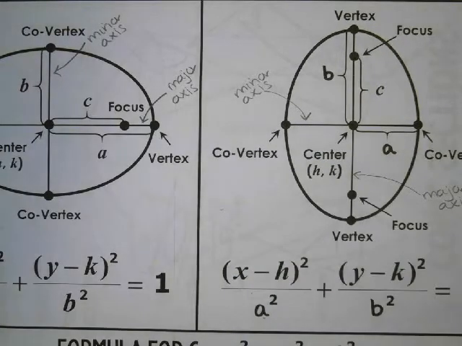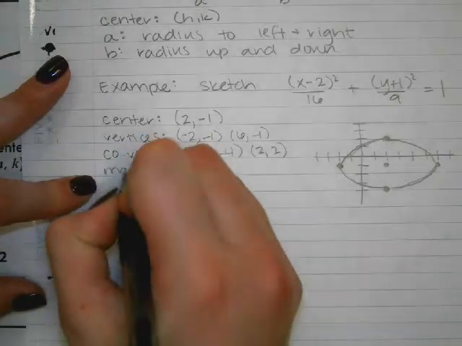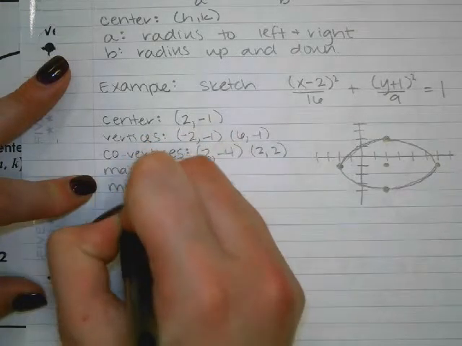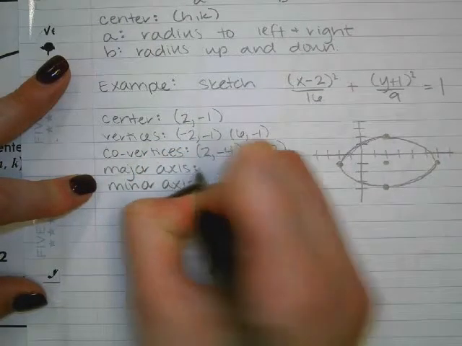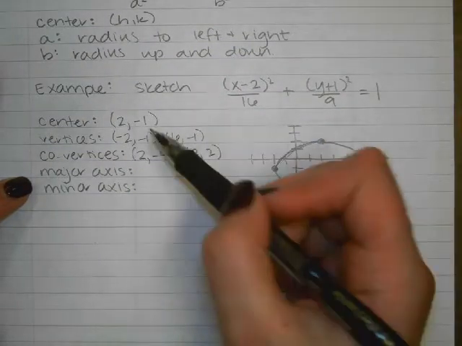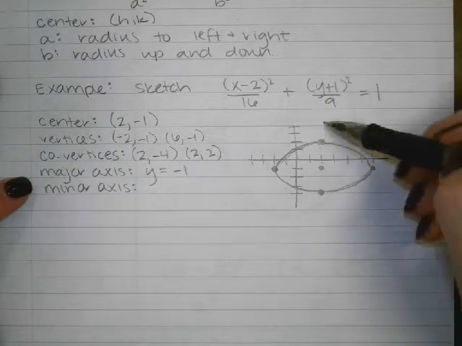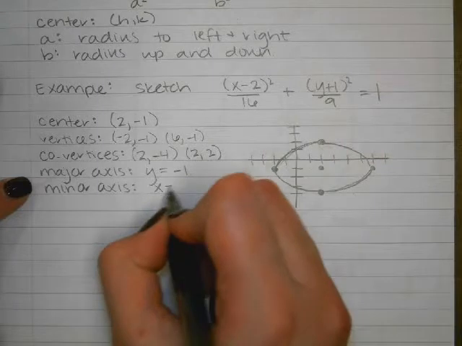So for this particular picture, the major axis would be horizontal, and so it would be y equals -1. The minor axis would be vertical, and so that would be x equals 2.